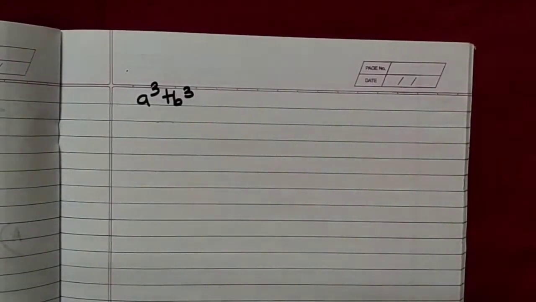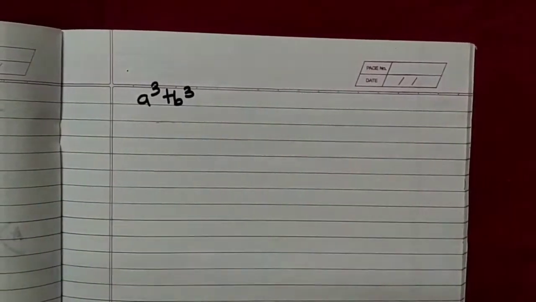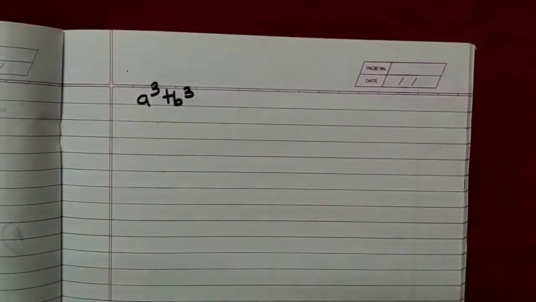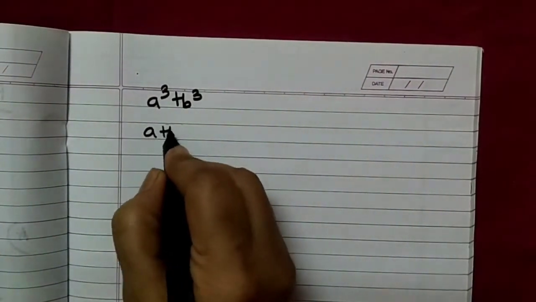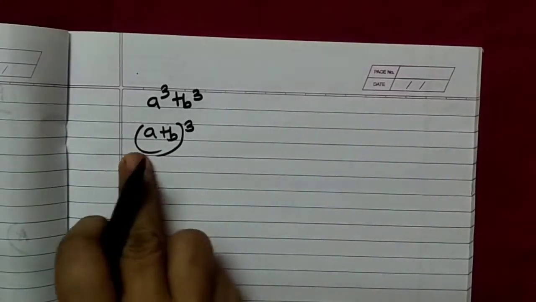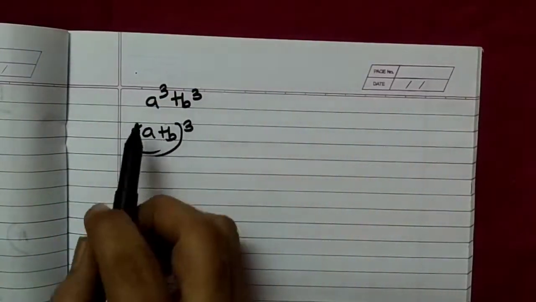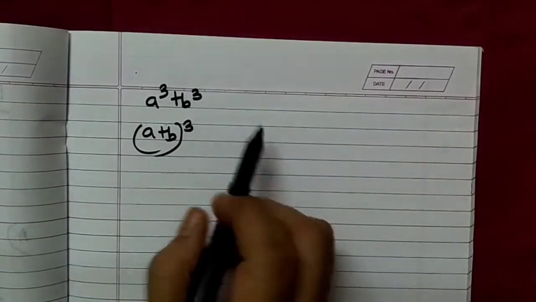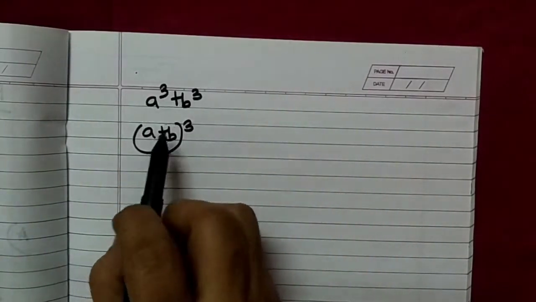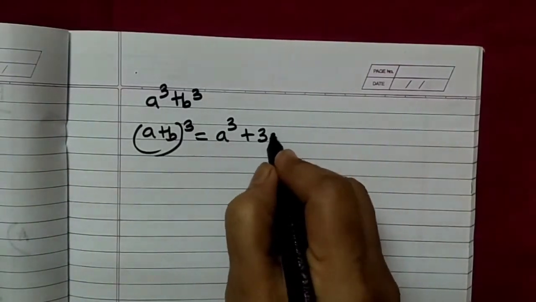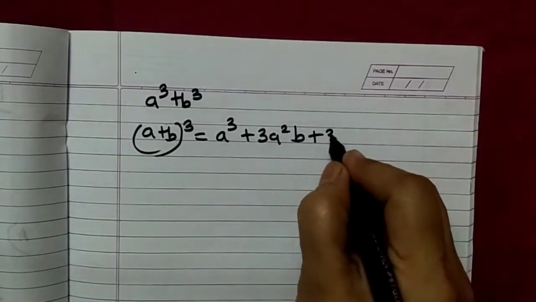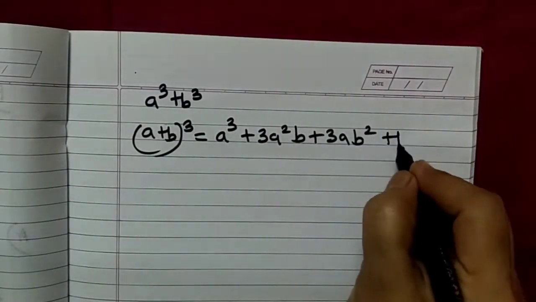But let us see, because we should know how we are coming to the conclusion, how we are coming to the exact factor. So now we know the formula for a plus b the whole cube. This and this are different. We know the a plus b whole cube formula, and this is only a cube plus b cube. Now what is the a plus b whole cube formula? a cube plus 3a square b plus 3ab square plus b cube.